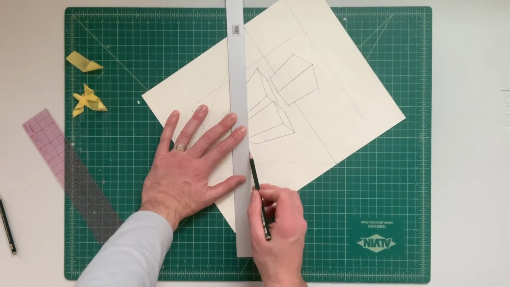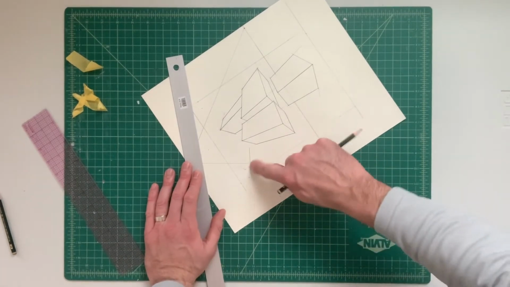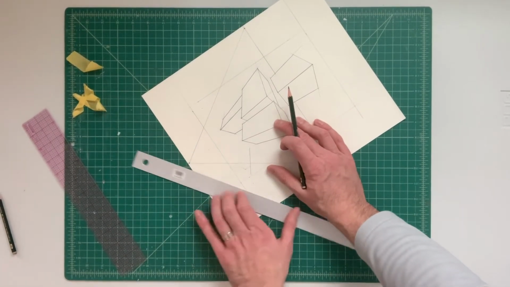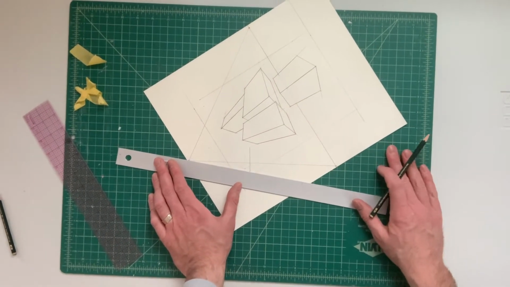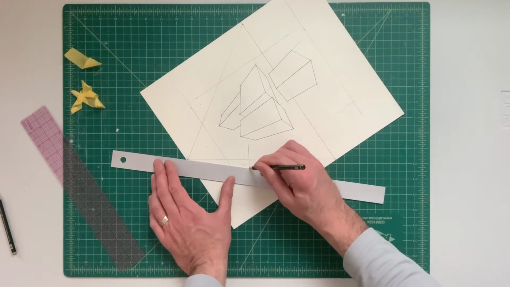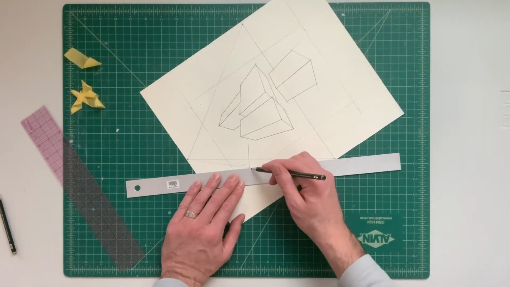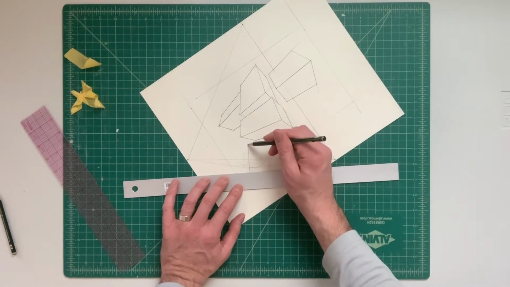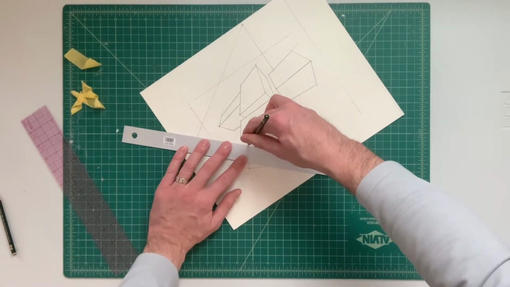I'm going to use this as my third vanishing point, and I'm just going to draw a line as I did before, which is the central line. After that, I'm going to connect it as I would to my left vanishing point. And I connect this to my right vanishing point. Connect this to my left vanishing point. Connect this to my right vanishing point.